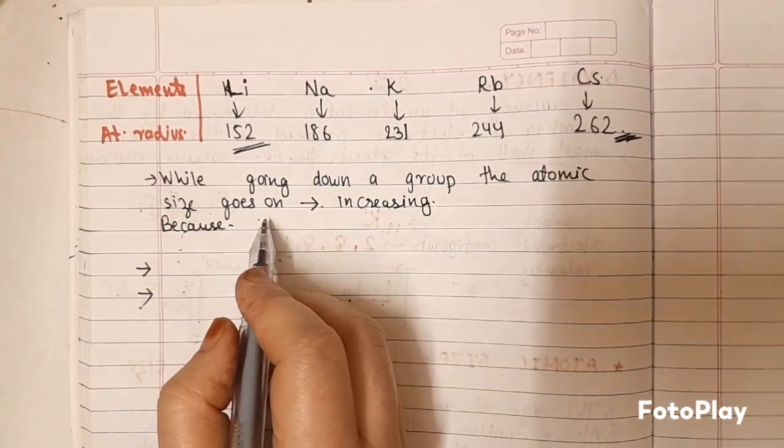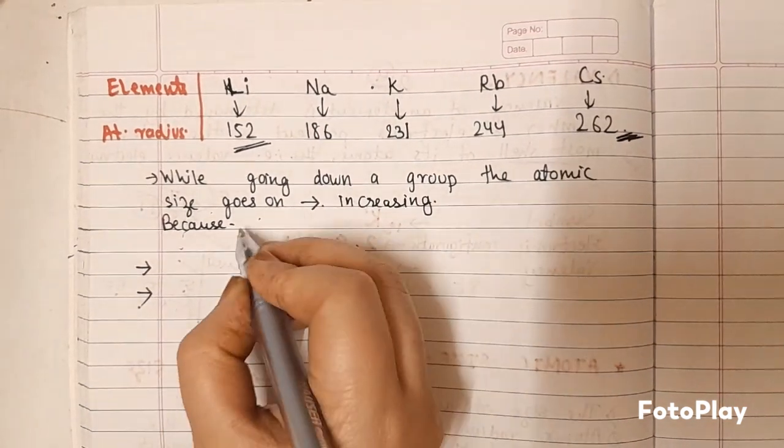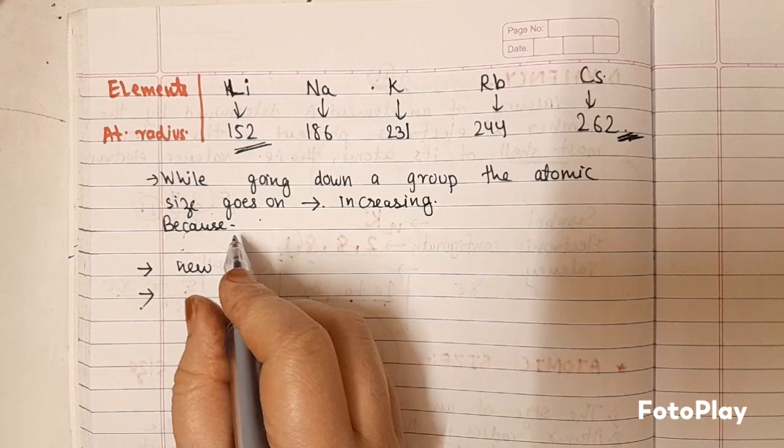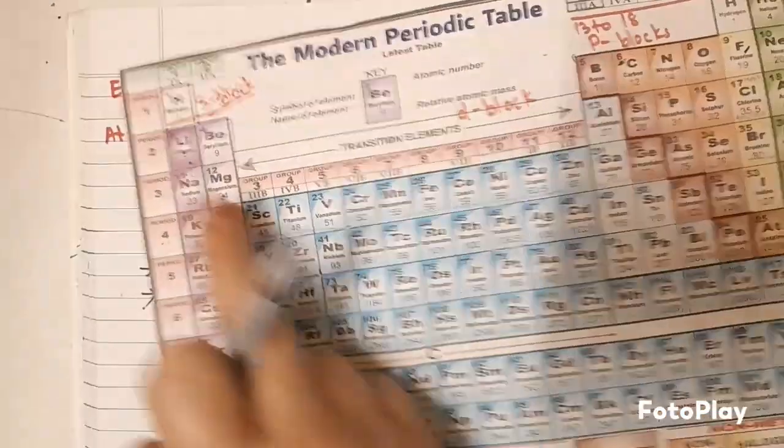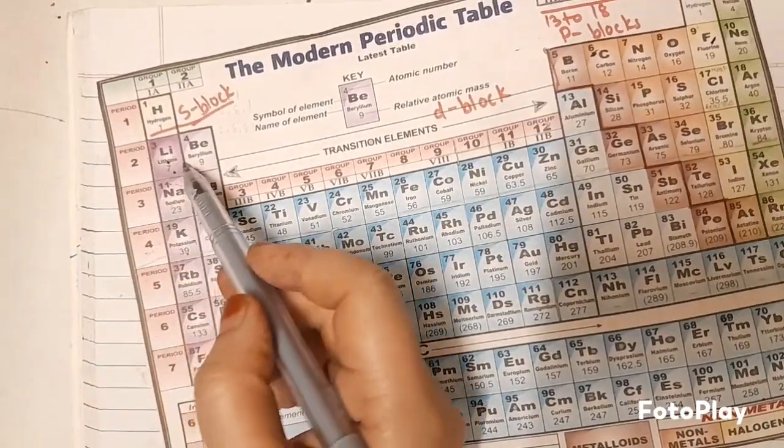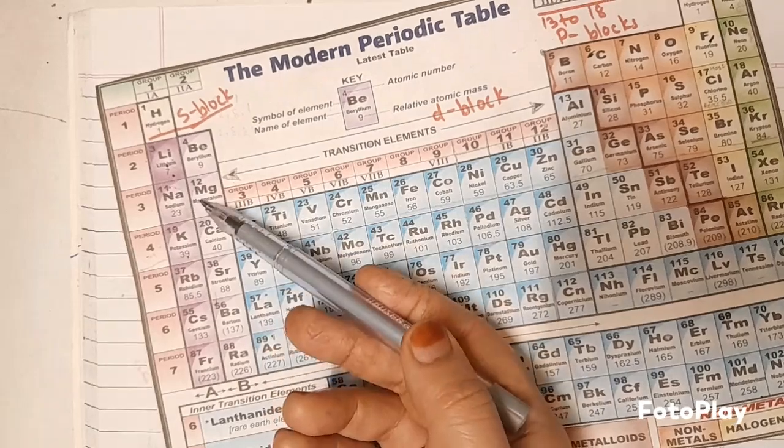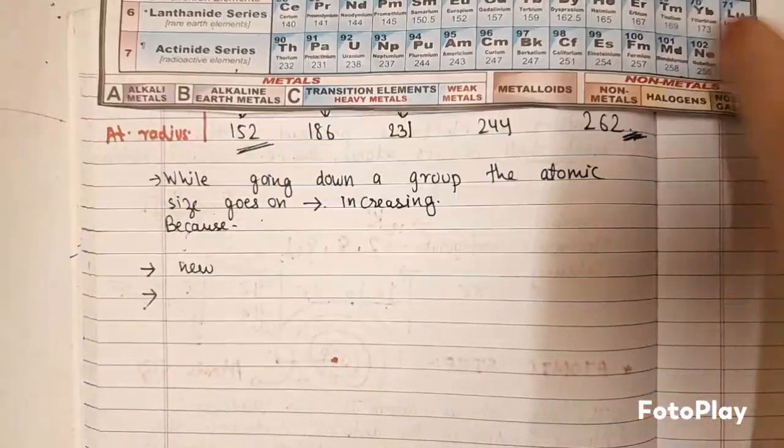Why? Because while going down a group, a new shell gets added. Lithium has one shell, then two shells, three shells, four shells, increasing one by one.